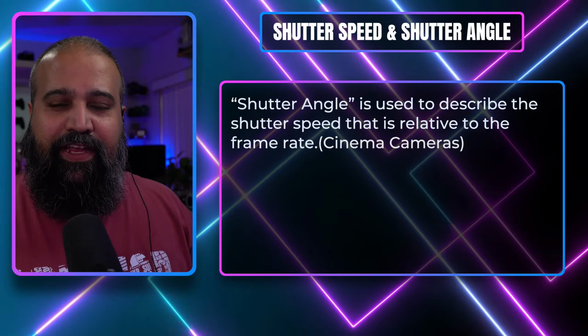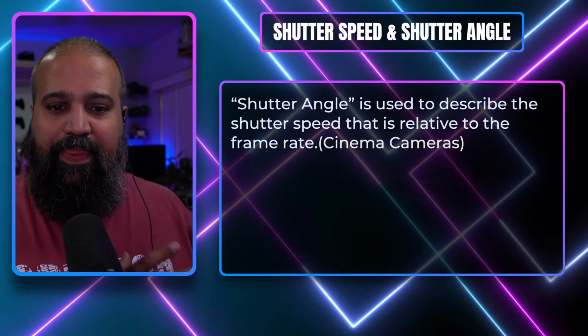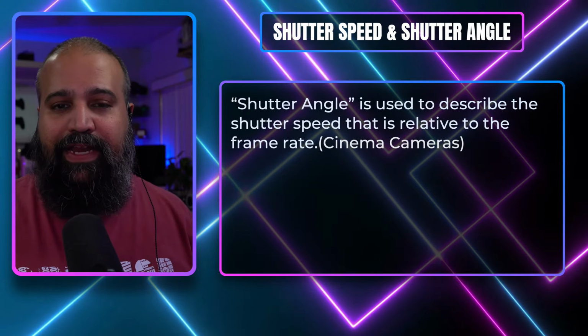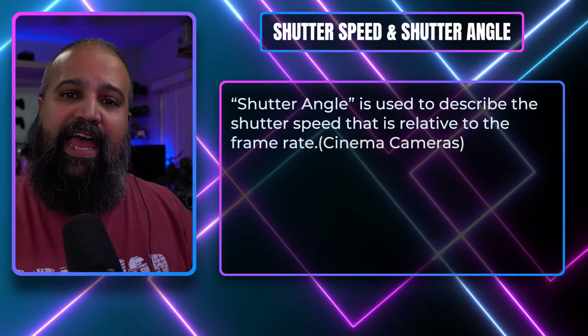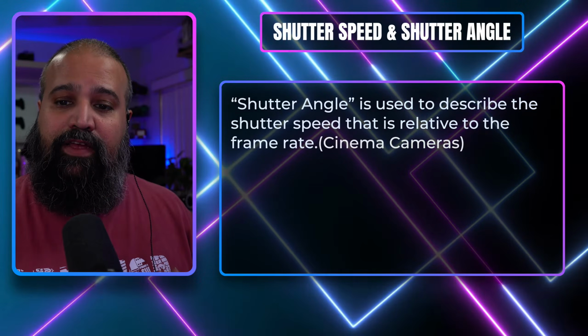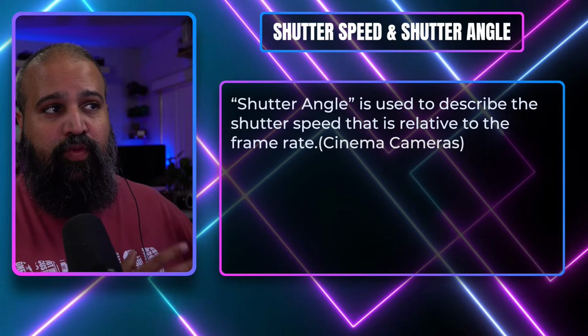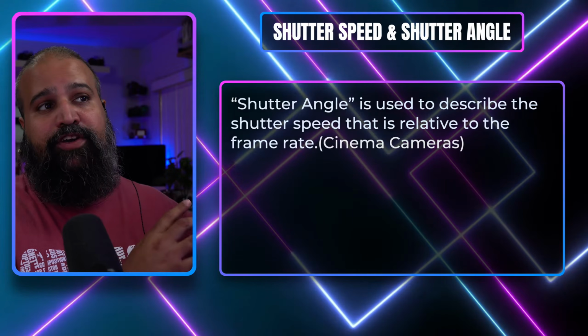I think it's C30, but I digress. That camera actually has a toggle switch so that when you put it into a cinema mode, it totally converts the entire functionality into a cinema camera, which is where you would find the term shutter angle.